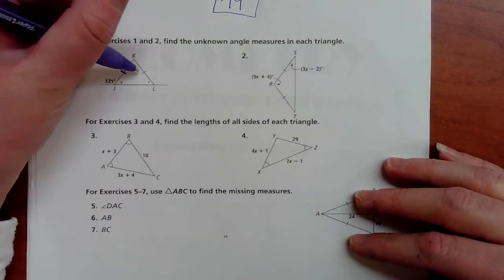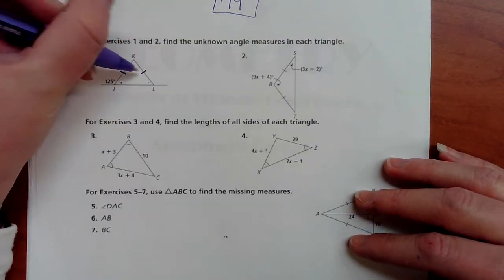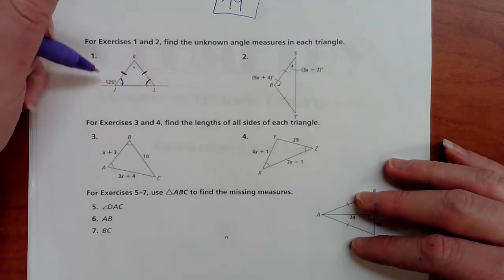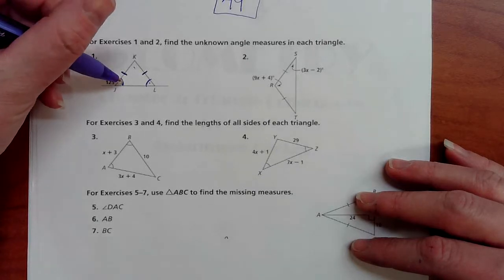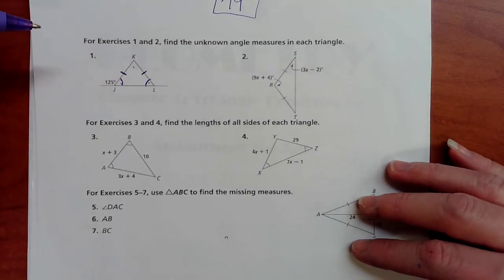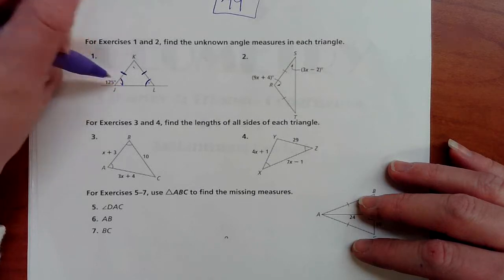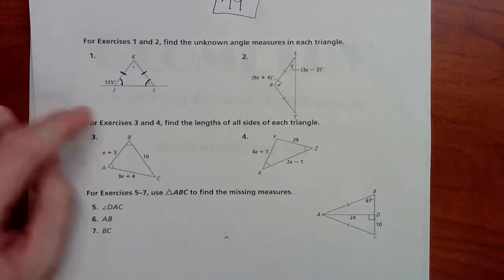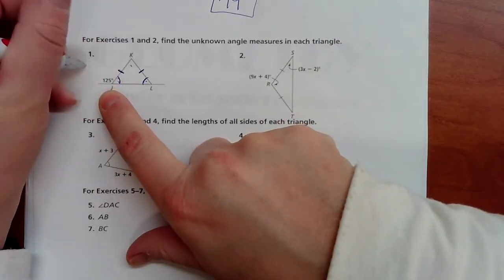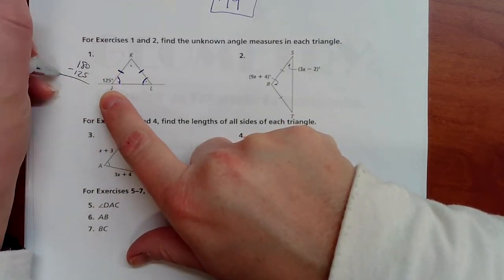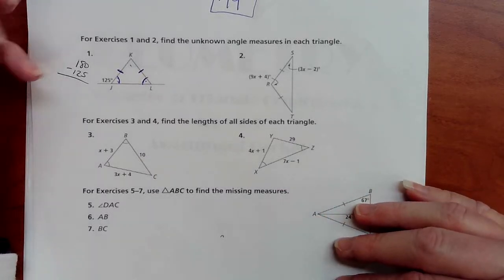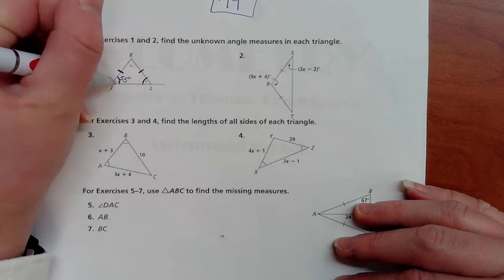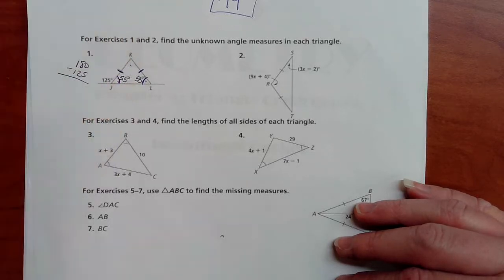So I notice here that I have an isosceles triangle. These two sides are congruent, which means these two angles are congruent. They give you that 125 to help you break into the isosceles triangle. Two angles that are right next to each other add up to 180. So if this angle is 125, I do 180 minus 125, and I get 55 degrees. So this angle right here is 55, and then this angle is also 55 over there.